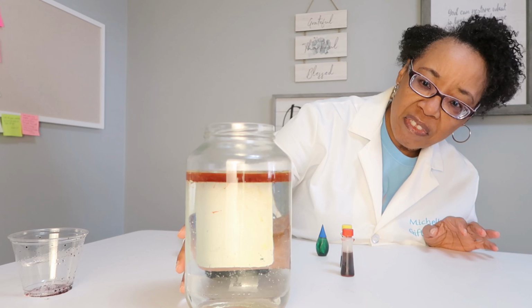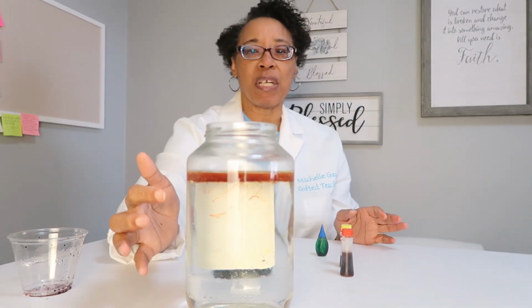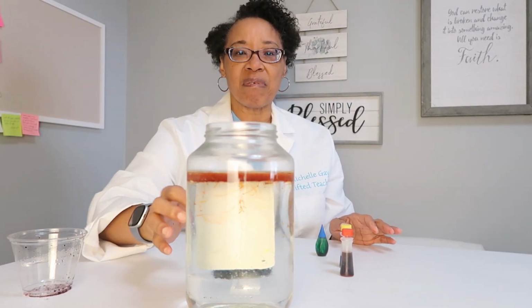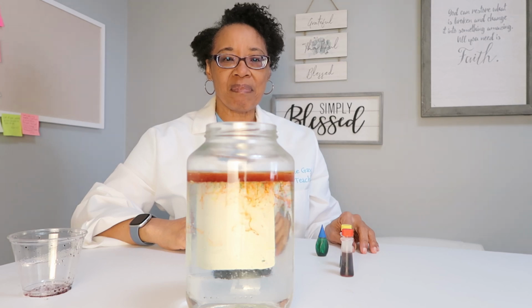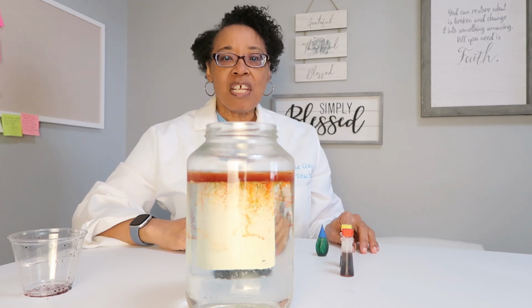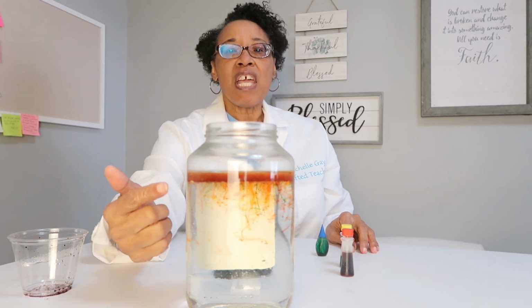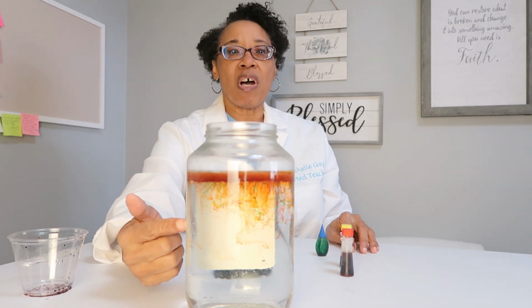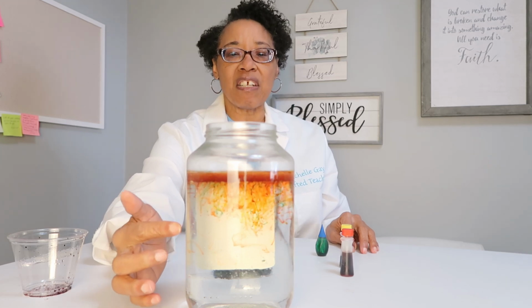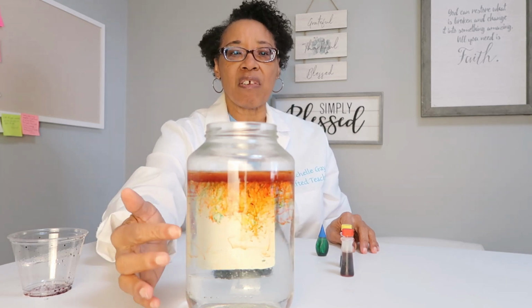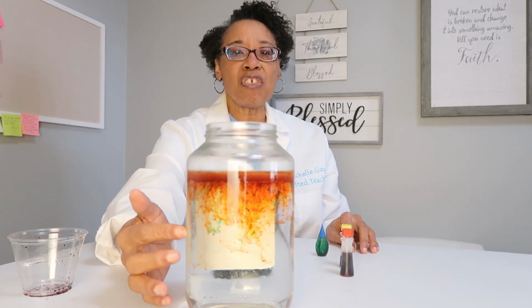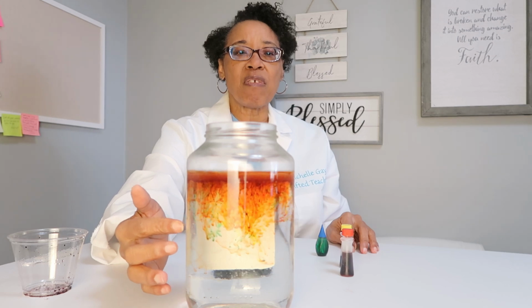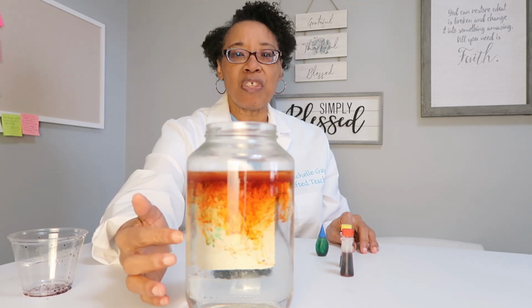Slowly look to see what is happening to the food color. Do you notice that the food color is dropping into the water? Why do you think this is occurring? Why is the food coloring dropping slowly into the water? And as it continues to drop, I want you to observe to see what happens to the coloring.